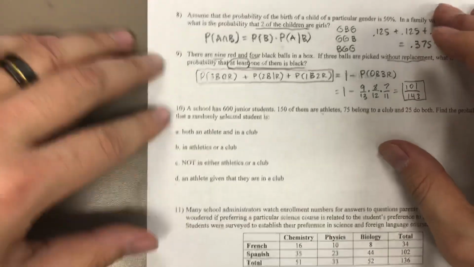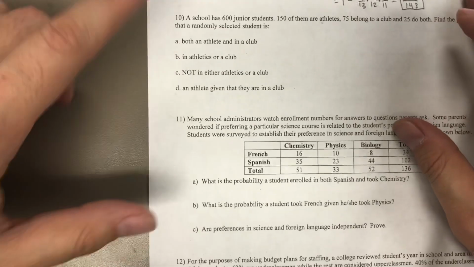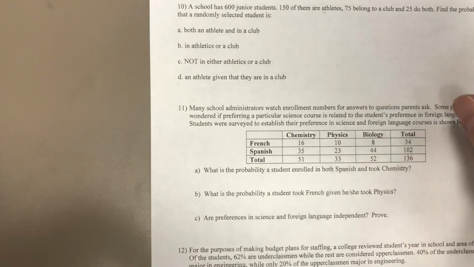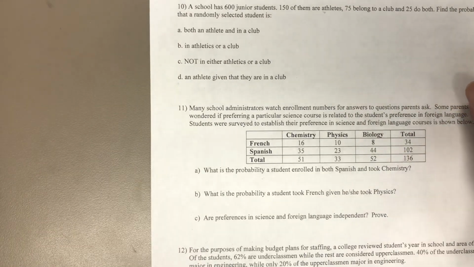So I've got through the majority of these problems, now we're just on the home stretch of working through these individual word problems.